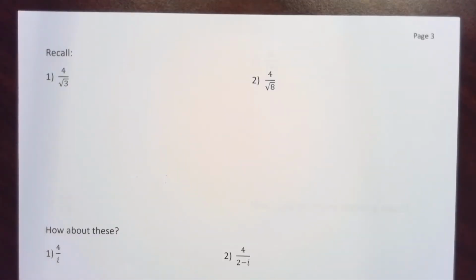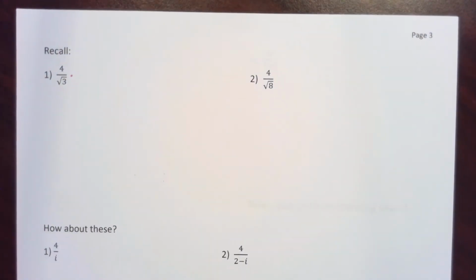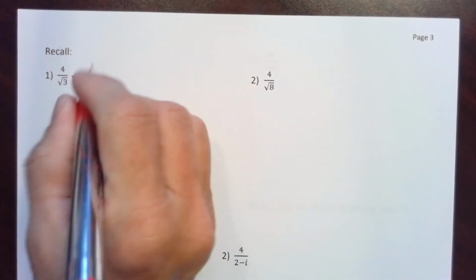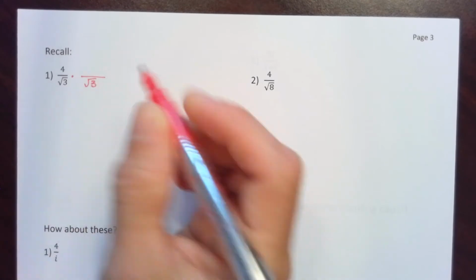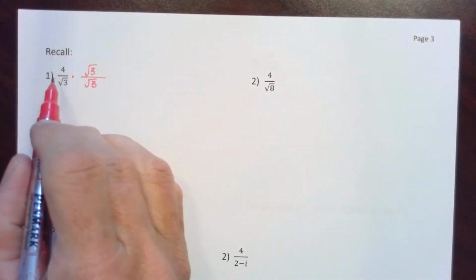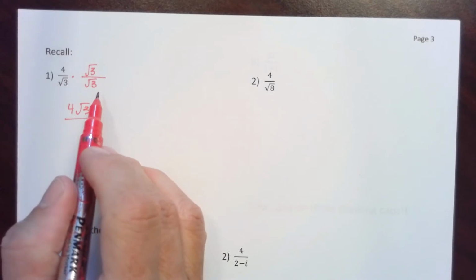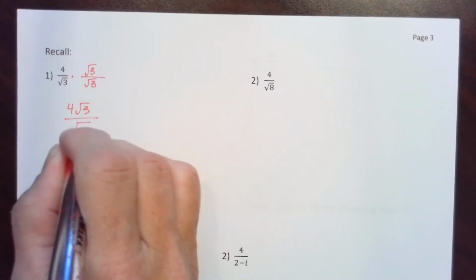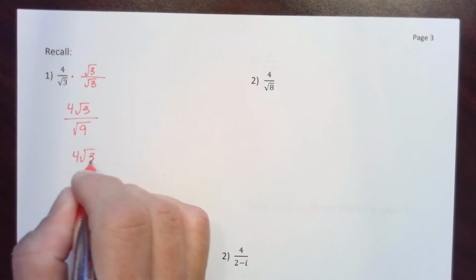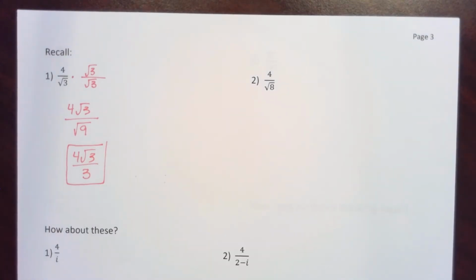So let's review rationalizing the denominator from before. If we have a square root of 3 in the denominator, we need to figure out how can we partner up whatever's in there so that they can escape, right? So that just means we need another 3 under the square root. Well, whatever you do to the denominator, you have to do to the numerator, right? So that's 4 square roots of 3 over, if you multiply those, you get the square root of 9. I'll go ahead and write that down. The square root of 9 is 3. So we have gotten that radical out of the denominator.